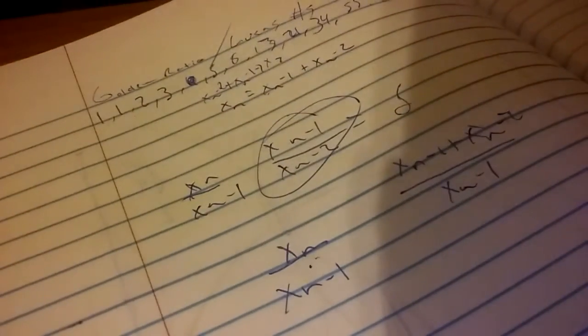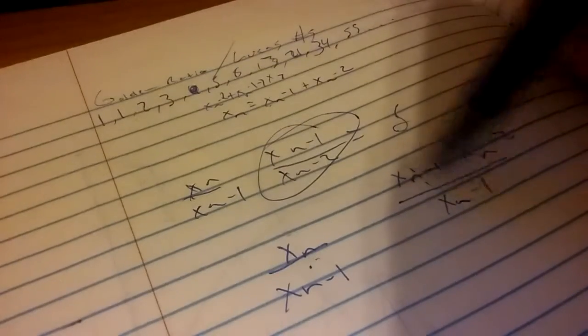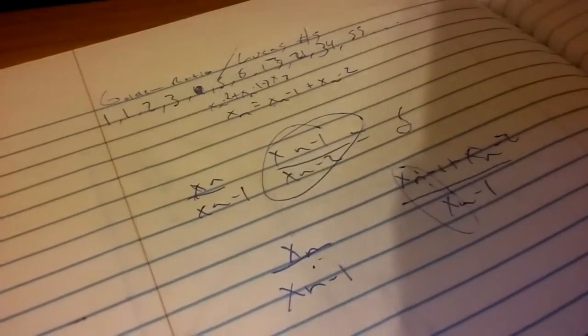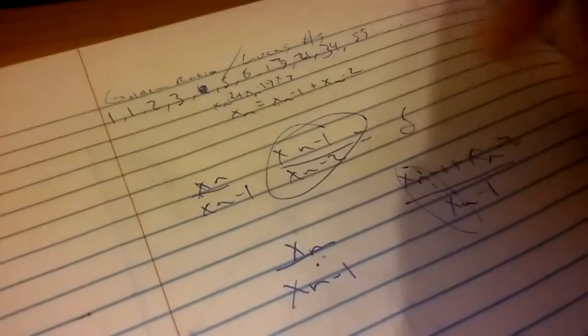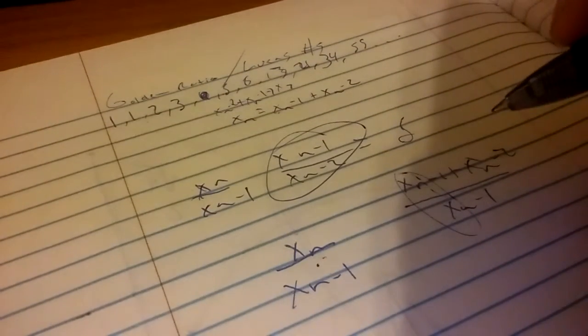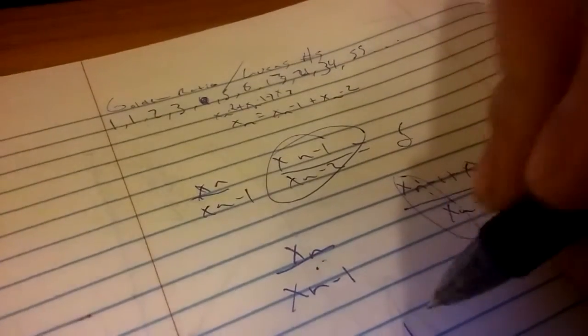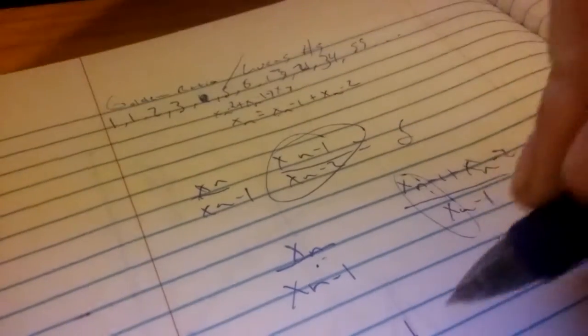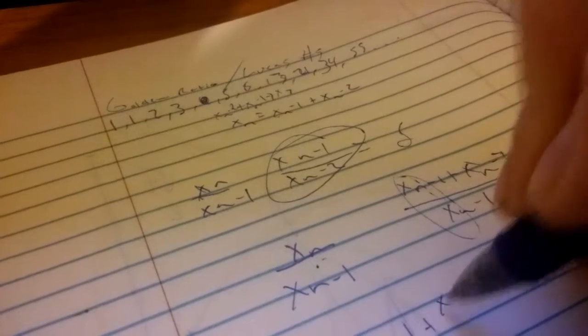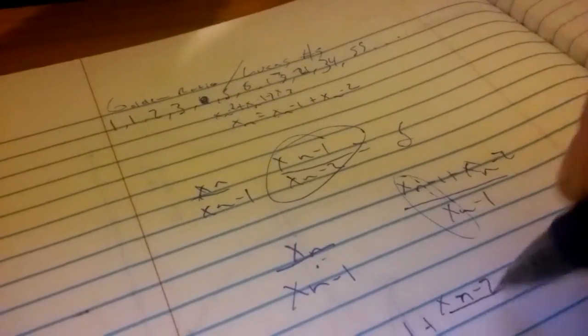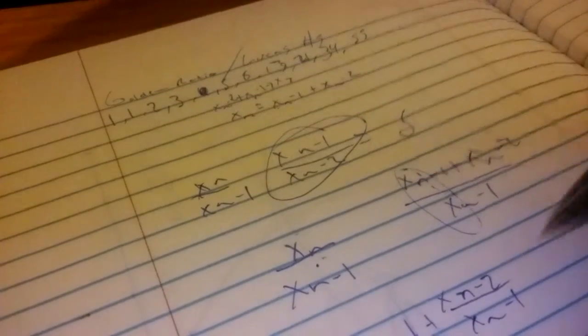Because there's two of the same thing right here, we can just simplify this down, and it's really easy to do that. So we can simplify it down to 1 plus x to the n minus 2 over x to the n minus 1.